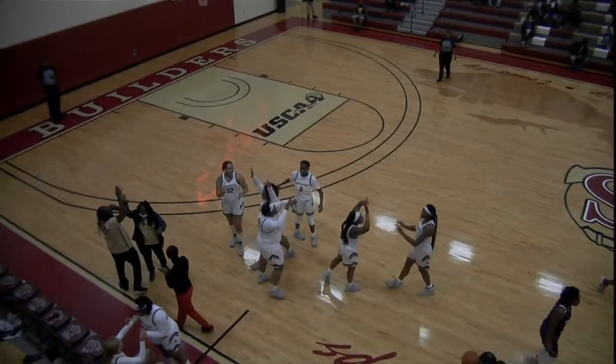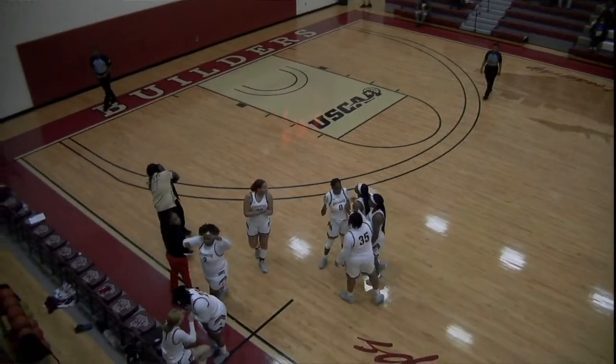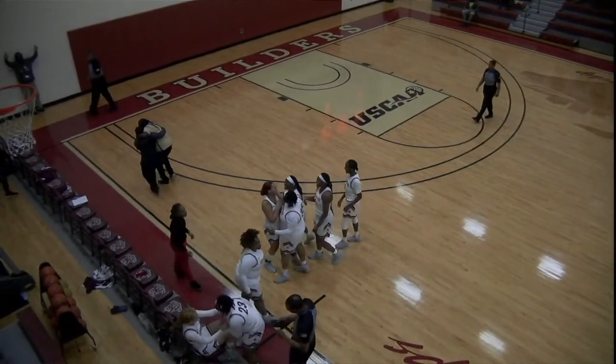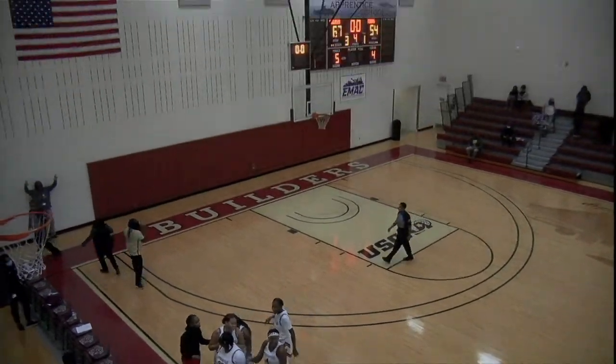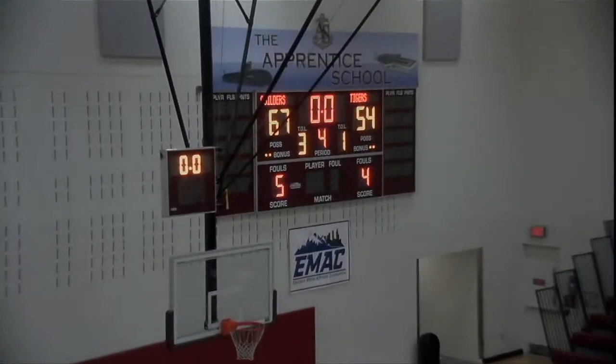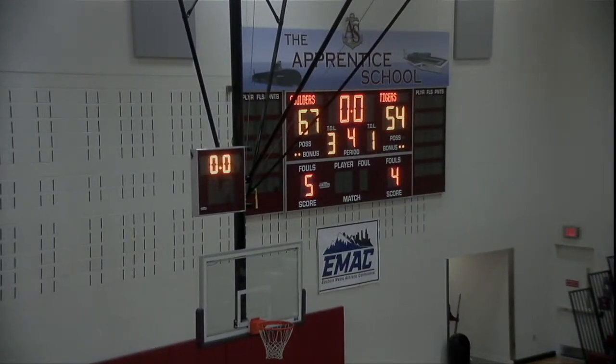That is a final. The Lady Builders hold on to win by 13 against the Lady Tigers of Trinity Washington University here at the Apprentice Athletic School Athletic Center on the campus of Newport News Shipbuilding.